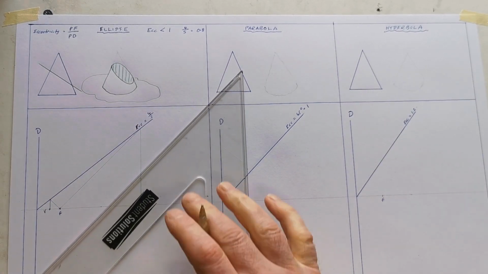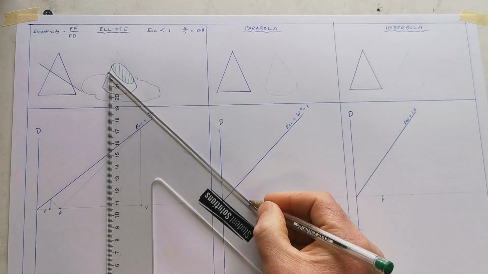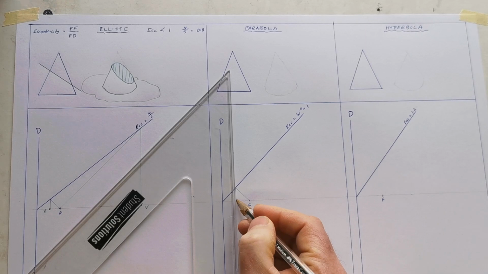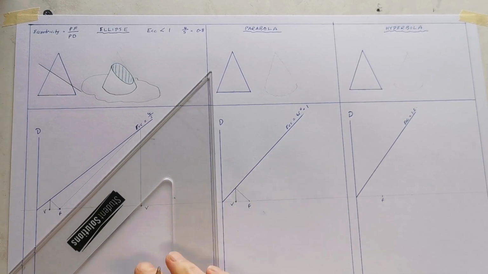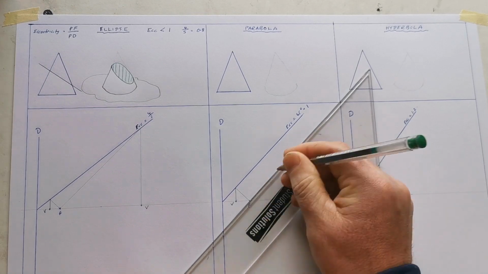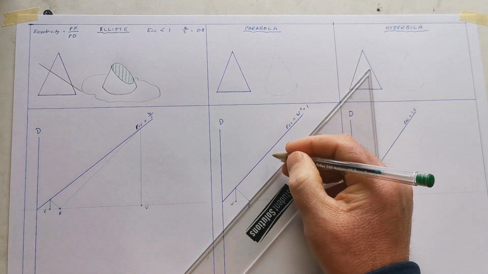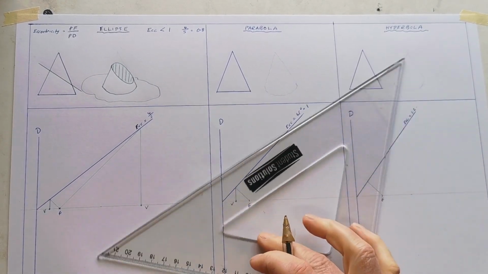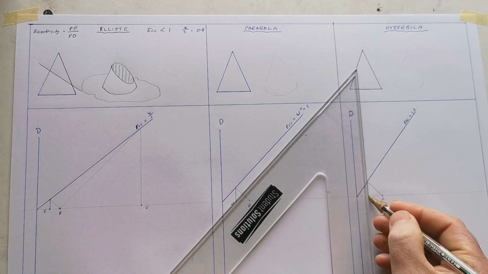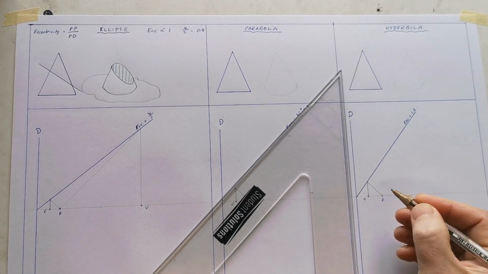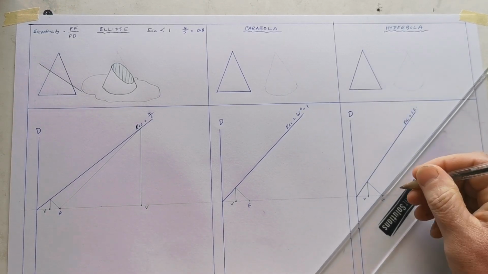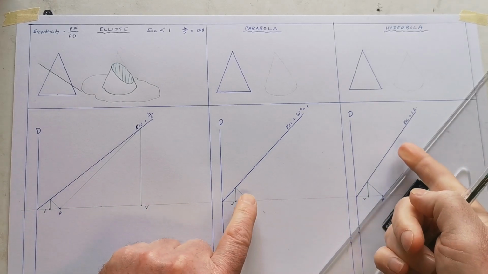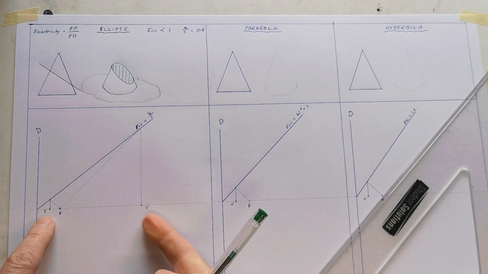Now for the parabola, 45 degrees and down is the vertex, whereas obviously if you go 45 degrees in the other direction, it will never hit for the parabola. And the same with the hyperbola, 45 degrees and down gives us the vertex, and same as the parabola, if you go 45 degrees in this direction, it will never meet. So you've only got one vertex in a parabola and a hyperbola, 2 in the ellipse.